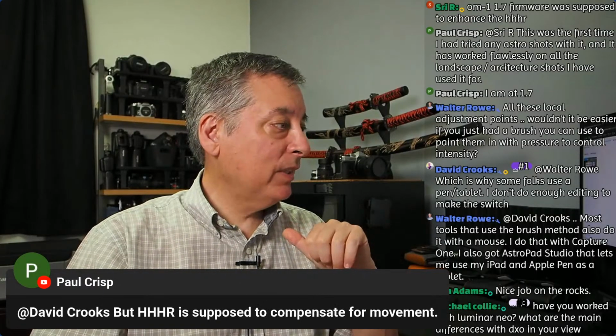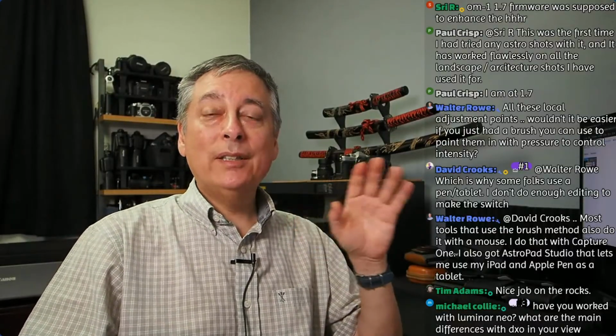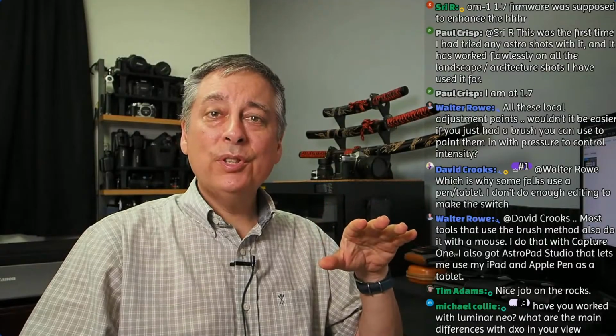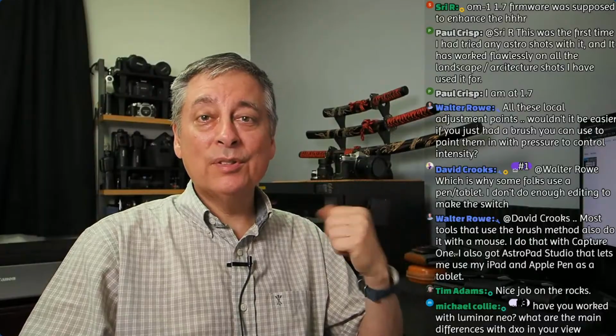And it's supposed to compensate for movement. Yes, it does to some degree. Depends on what it thinks it can ignore. Again, it's all in the algorithm. It can ignore some motion, and sometimes it cannot ignore the motion and won't be able to stitch.